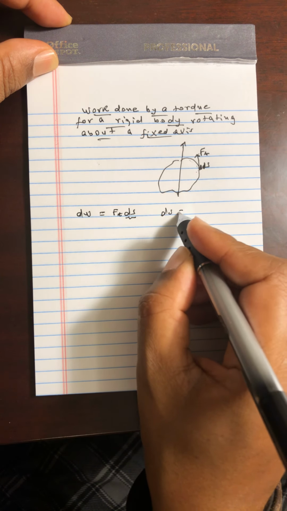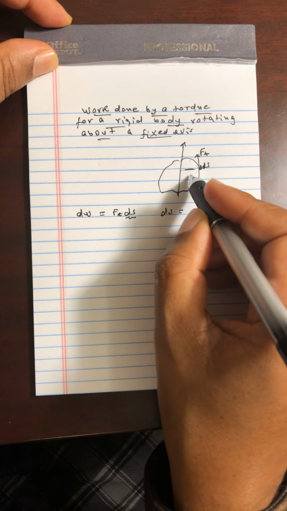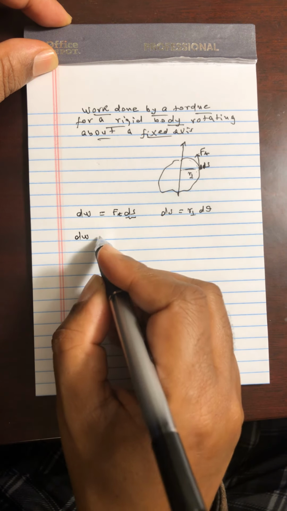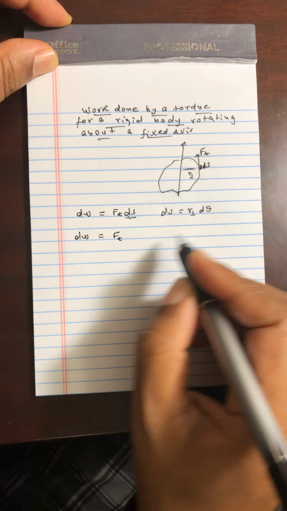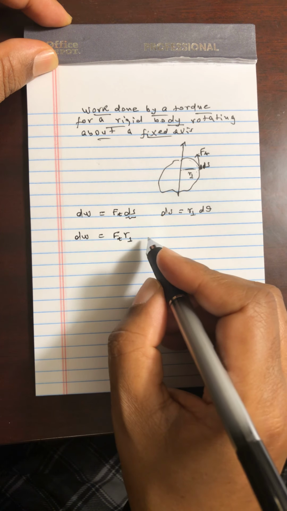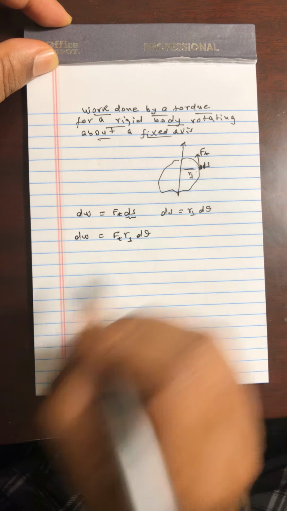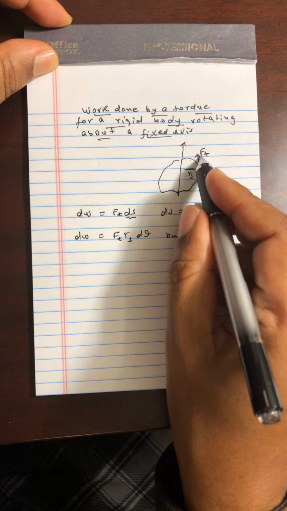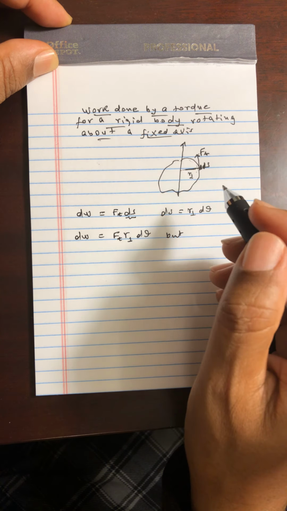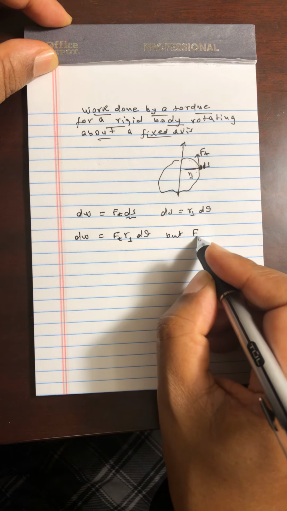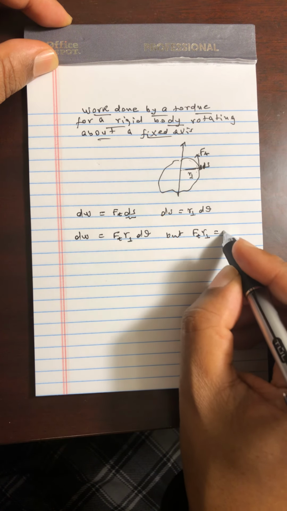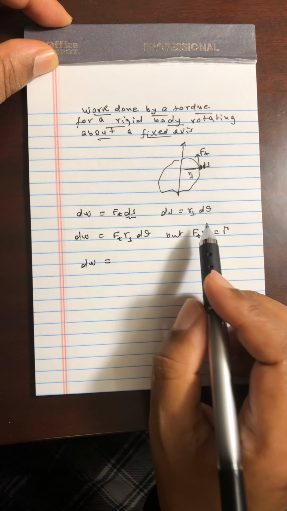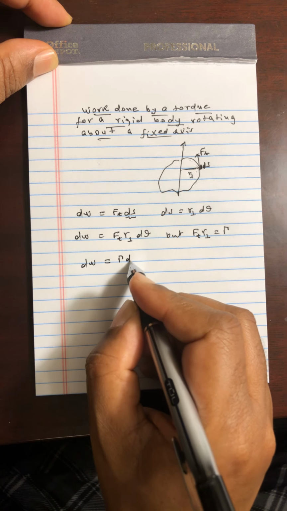But ds equals the r perpendicular times d theta, right? So you've got dW equals the tangential force times the perpendicular distance times d theta, okay? But this tangential force times the perpendicular distance is torque, okay? So you've got this amount of work done in displacing it by small angle d theta is torque times d theta, okay?